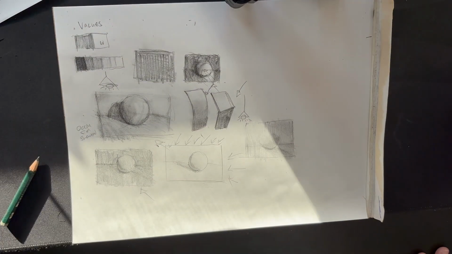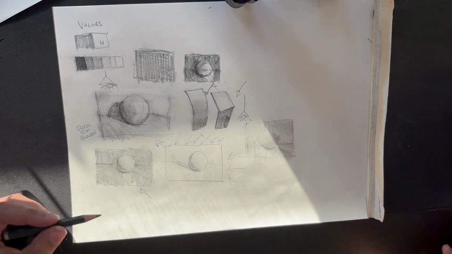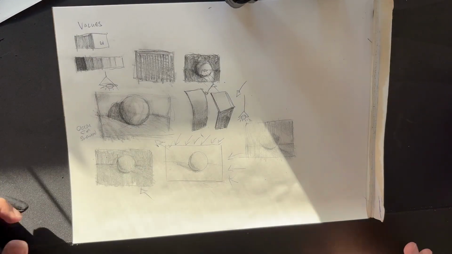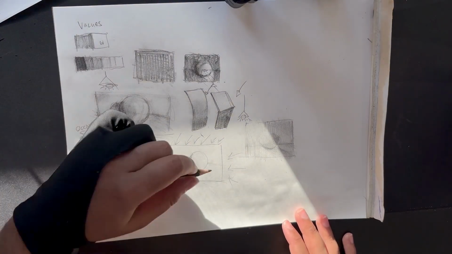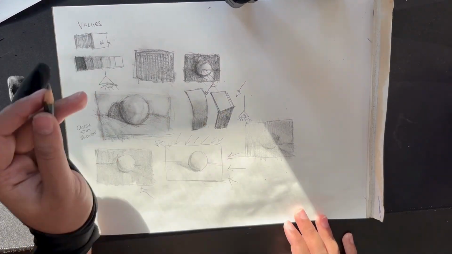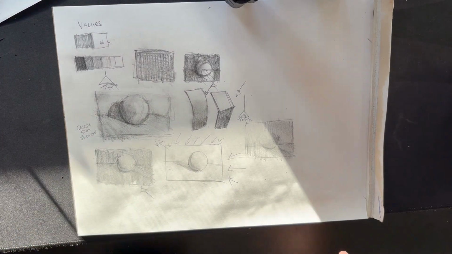I wanted to talk about one more thing, which is just the local value, which is basically like if your shirt's blue and you're wearing white pants. So that's fairly straightforward. So before you add all your light and shading like this, you'll just add where that local value is, right? So I could even do it after.